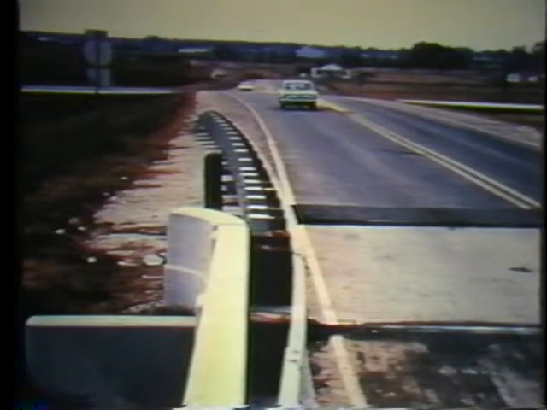Now this is an excellent installation. You can see the smooth flare rate, the decreased post spacing throughout the transition section, and the anchor point blocked out to the curb face. Although it's not absolutely necessary, an end shoe would have improved the aesthetics.